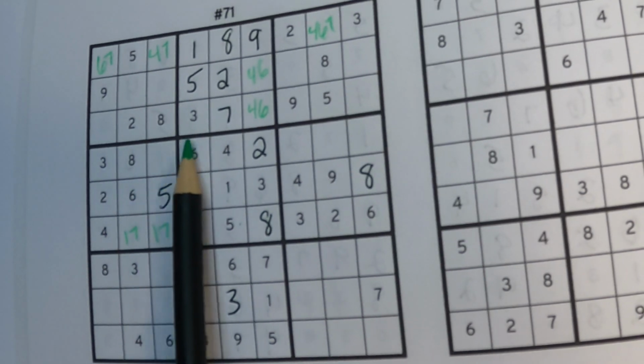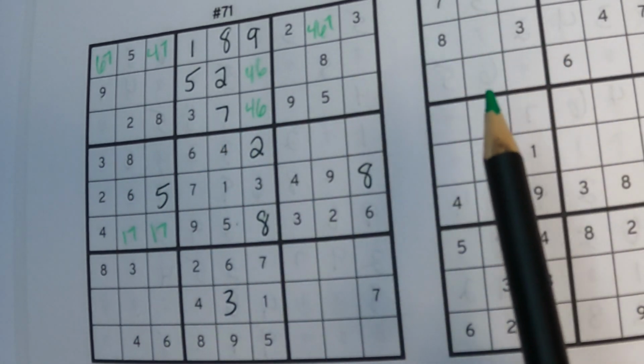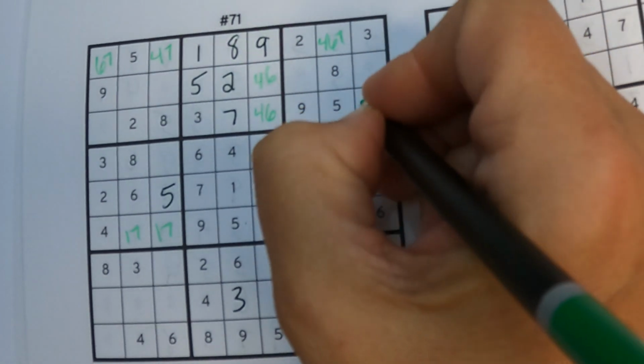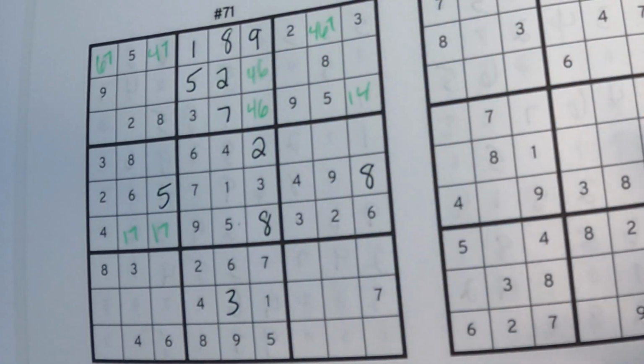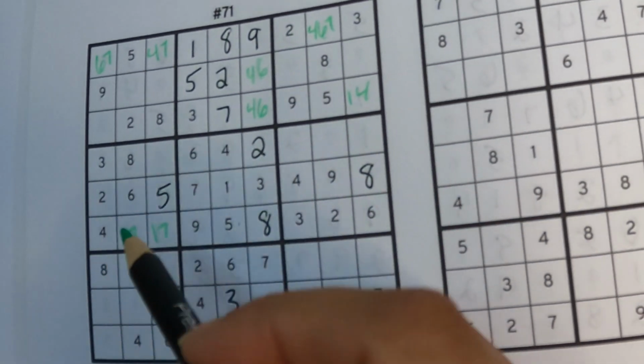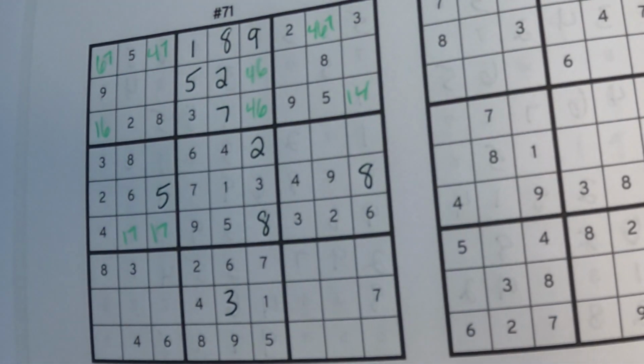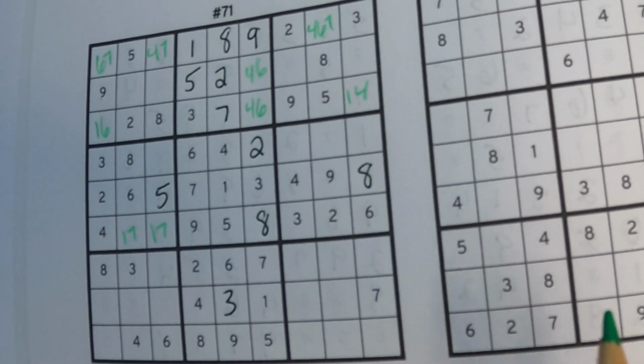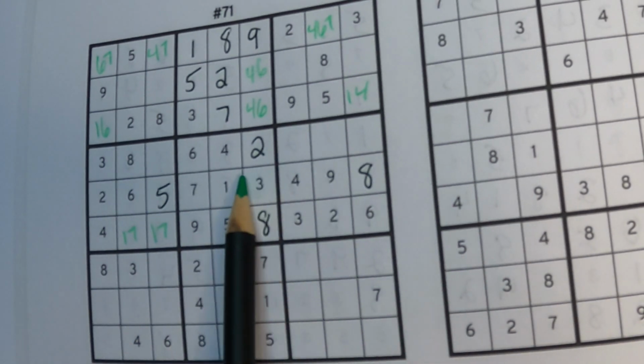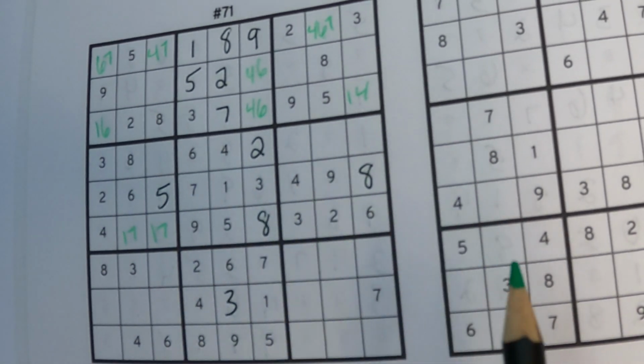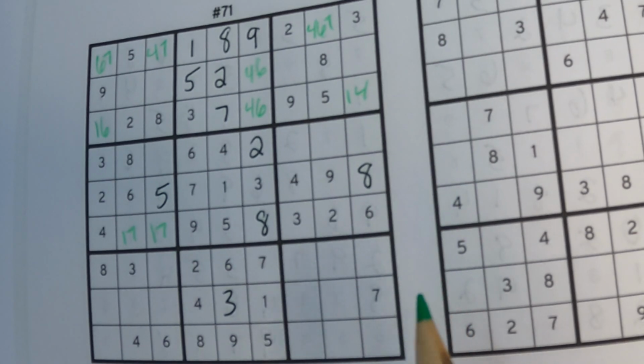For this row, we're missing 1, 4, and 6. We've got a 6 here, so 1, 4. 4 here, so 1, 6. For this row, we're missing 1, 5, 7, and 9.